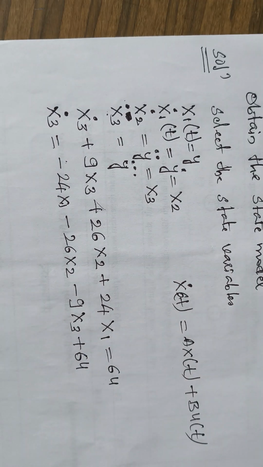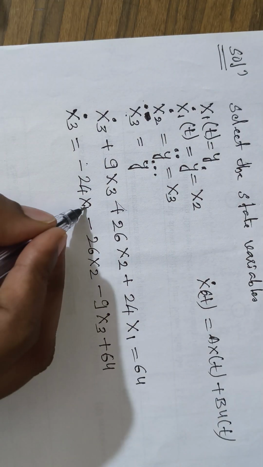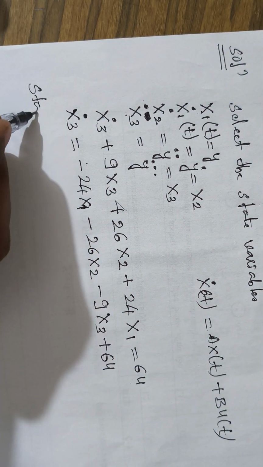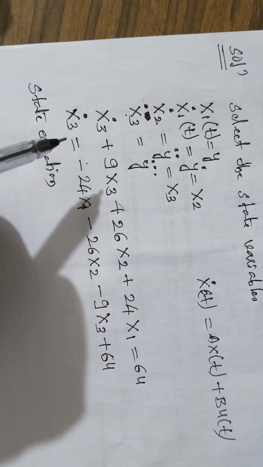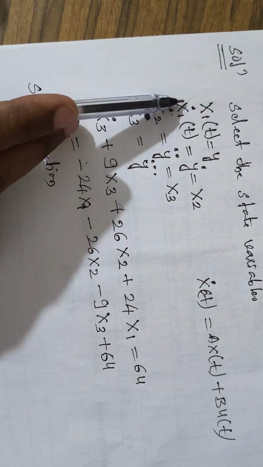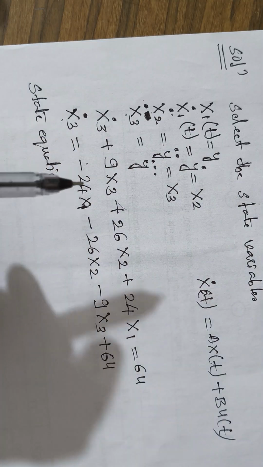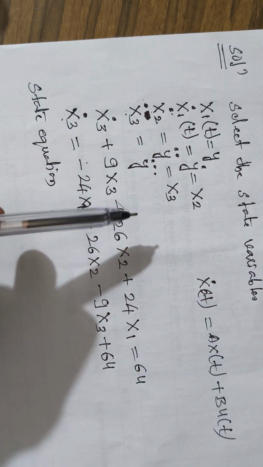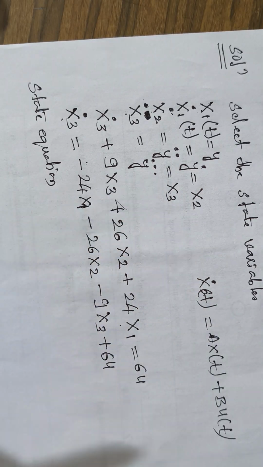Now we need to write the state equation. First we'll write the state equation. We have the terms x1 dot of t, that is x1 single dot, then x2 dot and x3 dot. We have all the equations in terms of x1, x2 and x3.